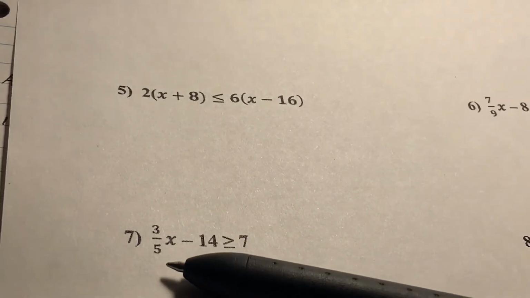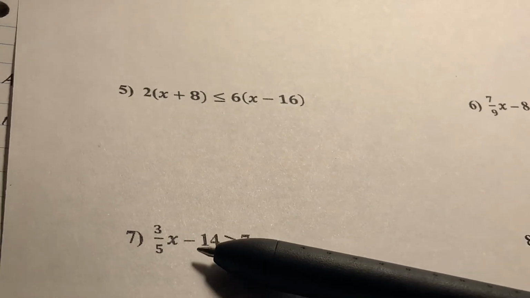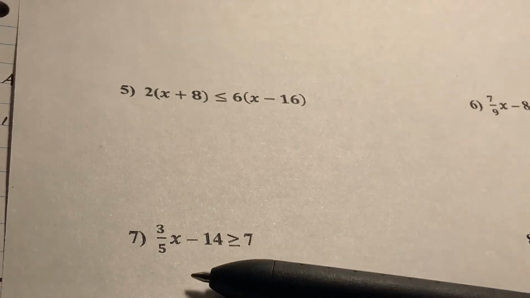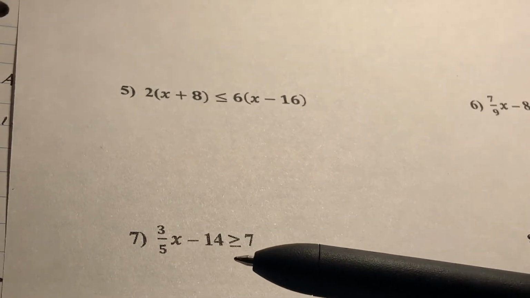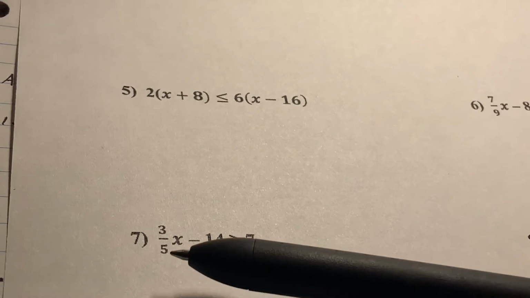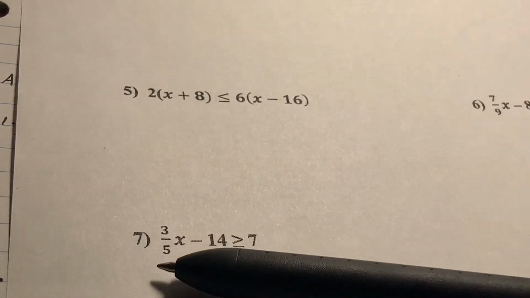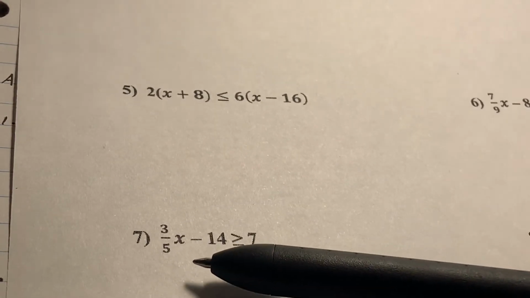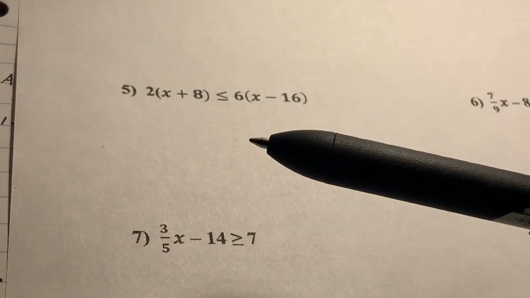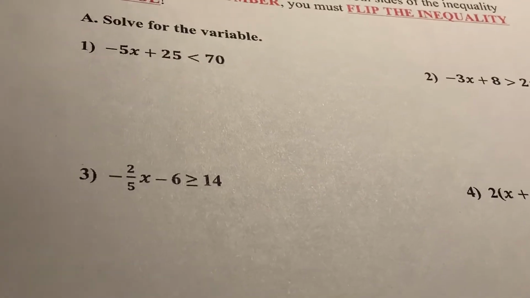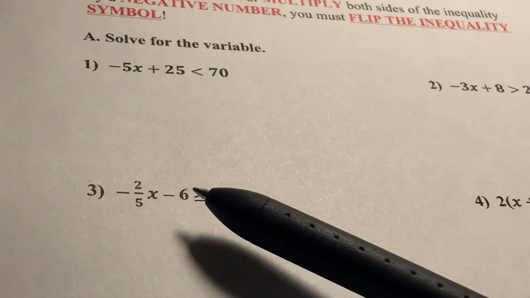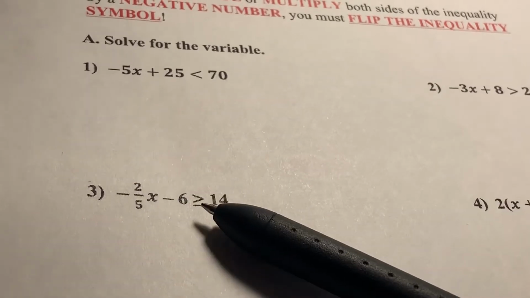Now, I don't do that first. Obviously, I combine like terms first. I would add 14 to both sides, do that first. And then after I do that, I would either multiply both sides by 5 or multiply both sides by 5/3, which is the reciprocal of 3/5. So in that situation, I'm multiplying both sides. But here's the deal. If I'm multiplying both sides by a negative, then I must flip the inequality symbol.